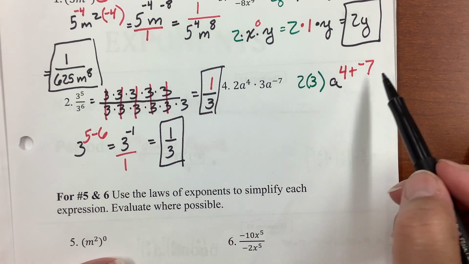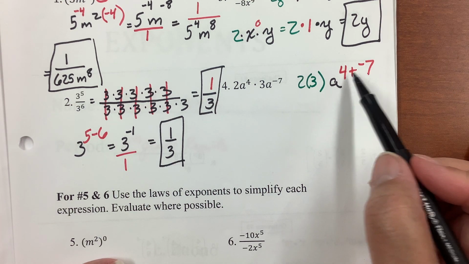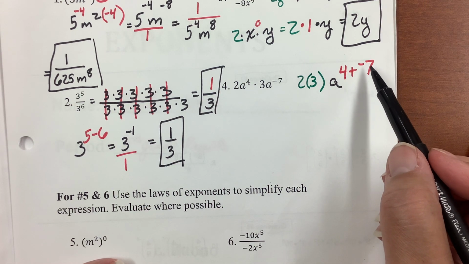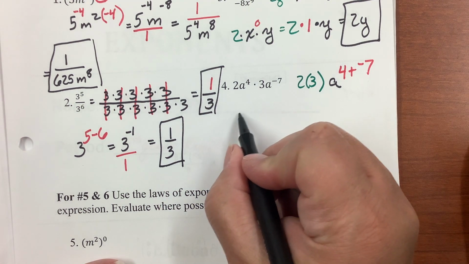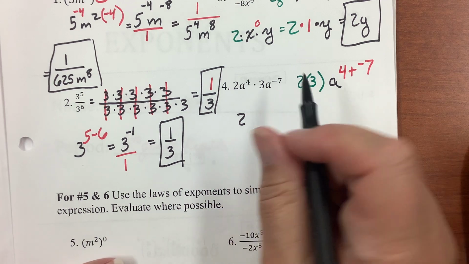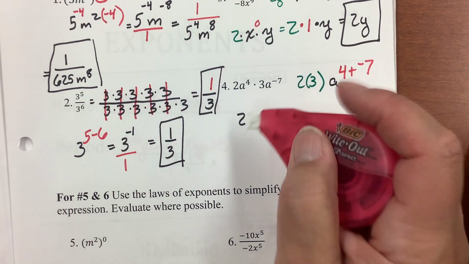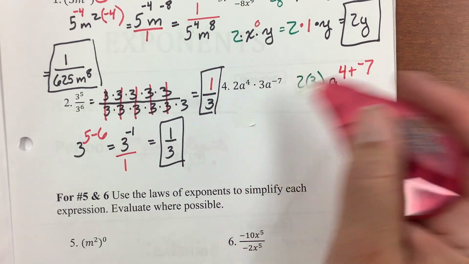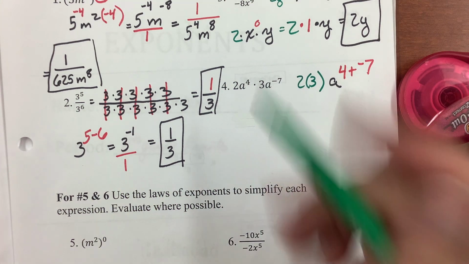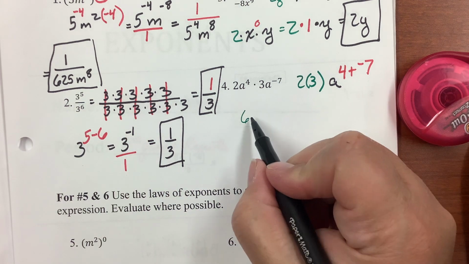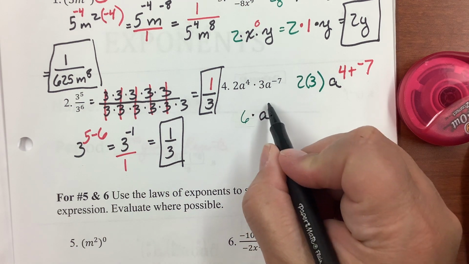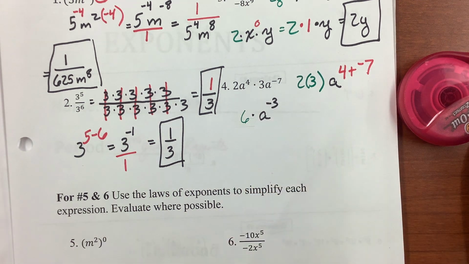The signs are different, so you subtract. 7 minus 4 is 3. 7 is larger in absolute value, so it's going to be -3. 2 times 3 is 6. So I get 6 times a to the -3rd power.